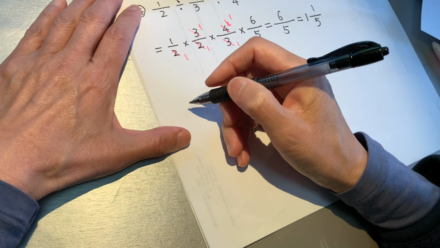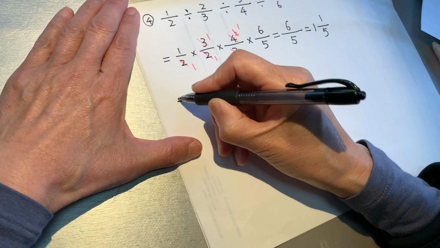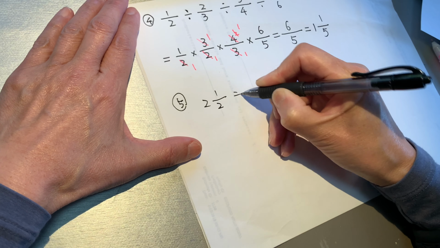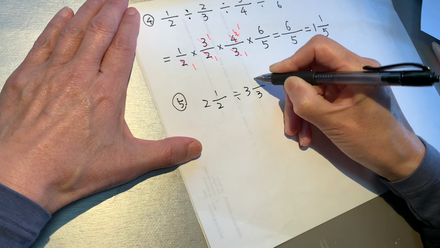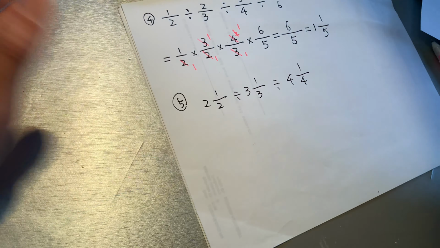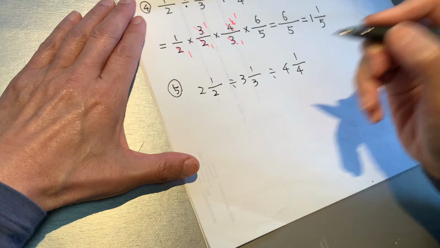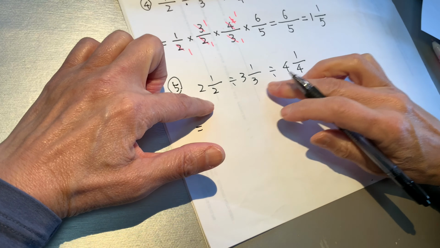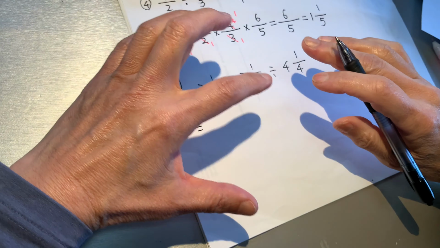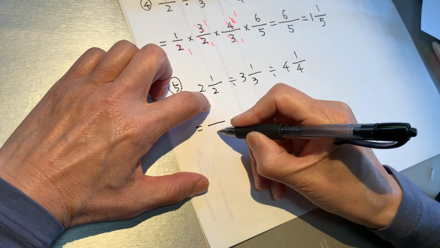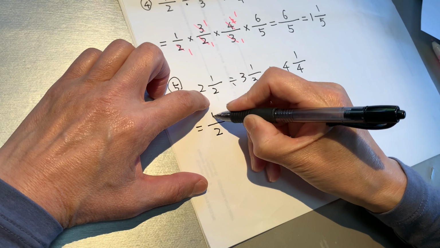Okay, the last one, we will do it even more complicated. 2 and 1/2 divided by 3 and 1/3 divided by 4 and 1/4. The numbers just popped up in my mind. So let's see. First, change everything into improper fractions. 5 over 2.